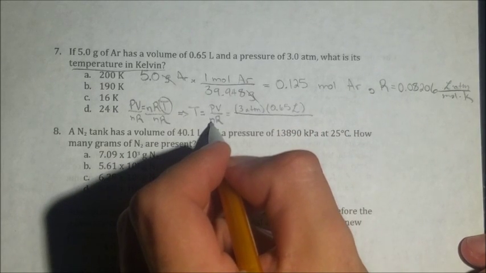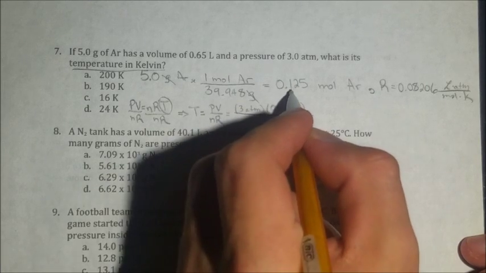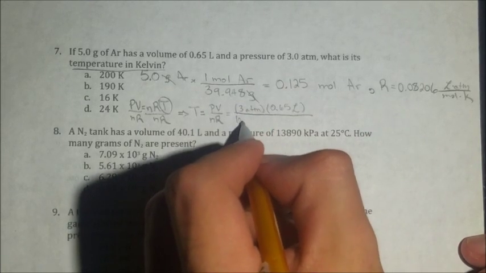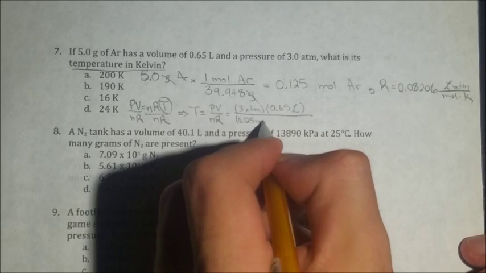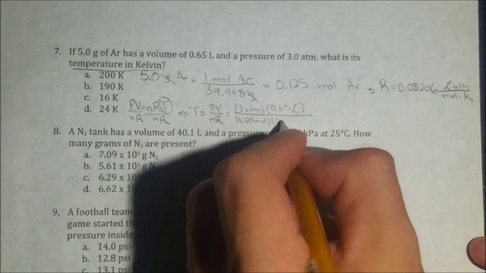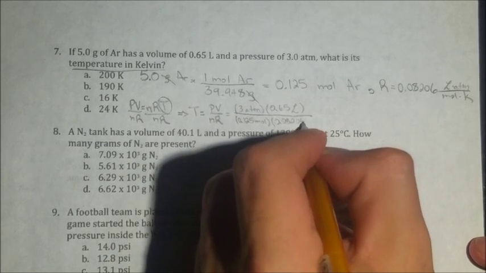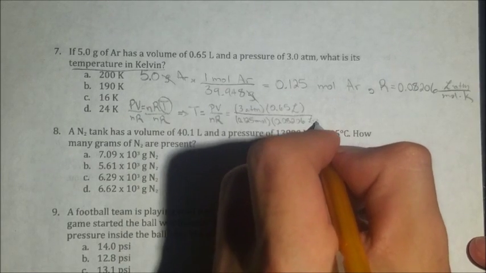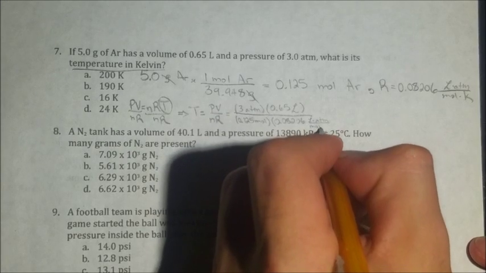N, which is the number of moles of gas we have, we solved right here, 0.125 moles. And here's our favorite universal gas constant, 0.08206 liters atmospheres per mole Kelvin.